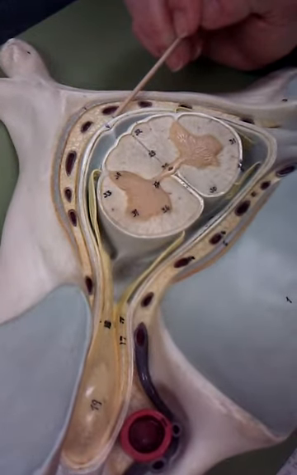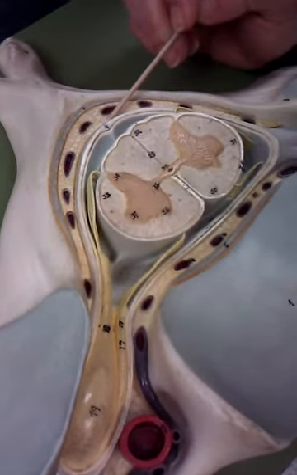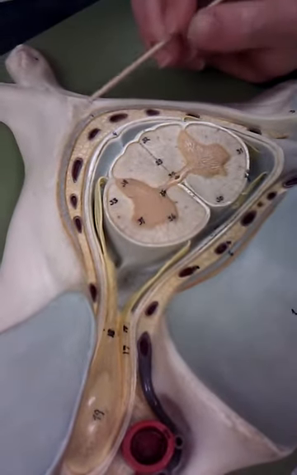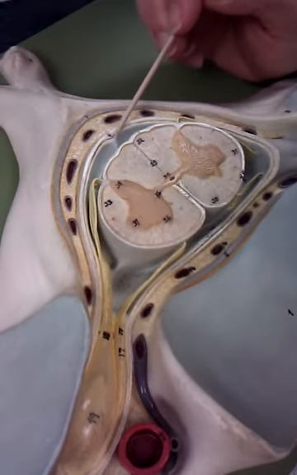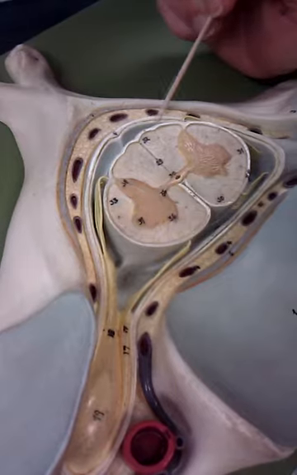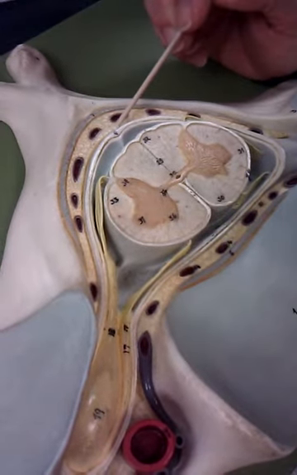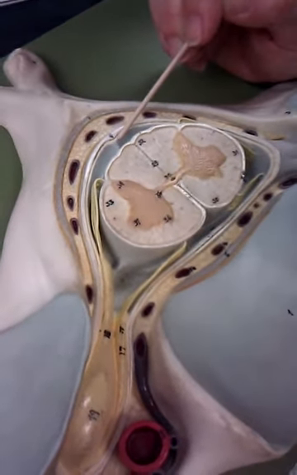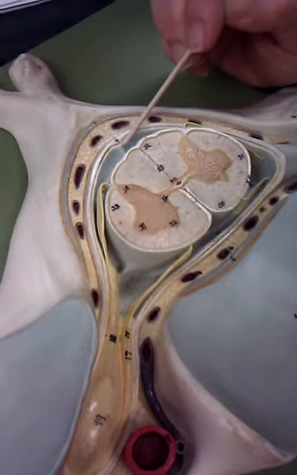The top layer is called the dura mater. And then you have that little yellow line that separates the two layers. So the top one is the dura mater, and the bottom one is the arachnoid mater.